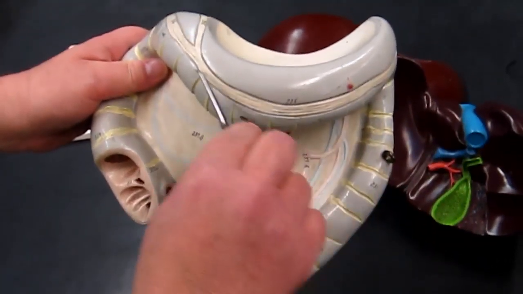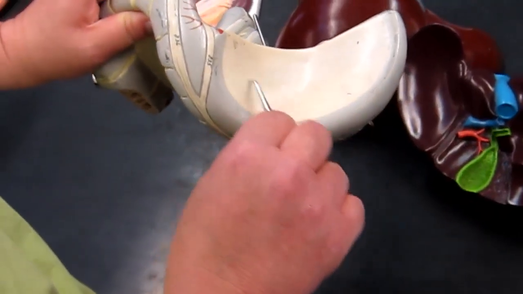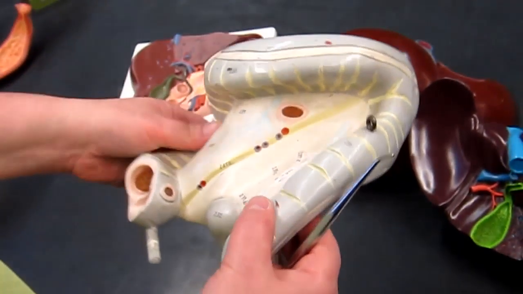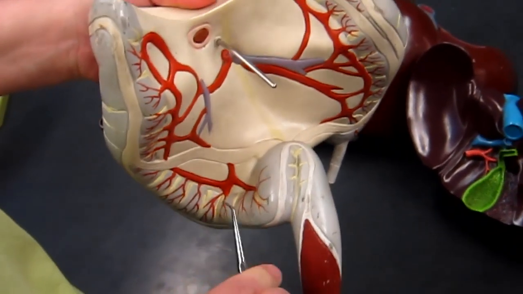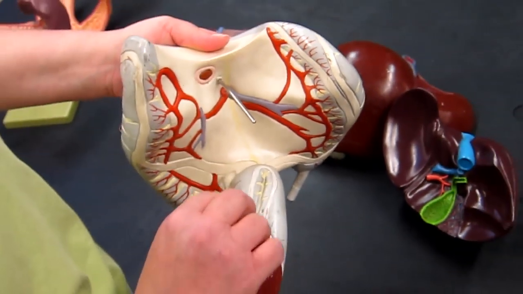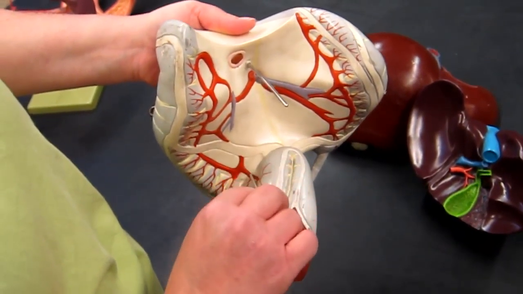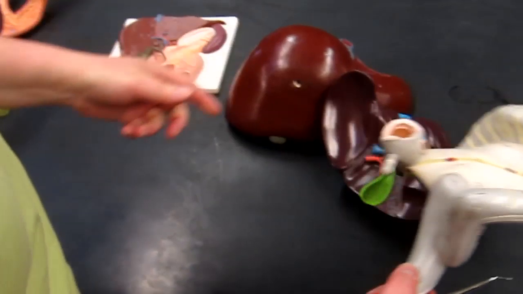Okay, now the ascending and descending colons are both retroperitoneal. The transverse colon is intraperitoneal, and here's its mesocolon right here. The sigmoid colon is also intraperitoneal. They don't represent its mesocolon as nicely, but it would be right in here. Okay, so that's it. Thank you.